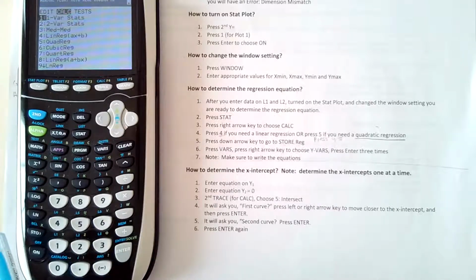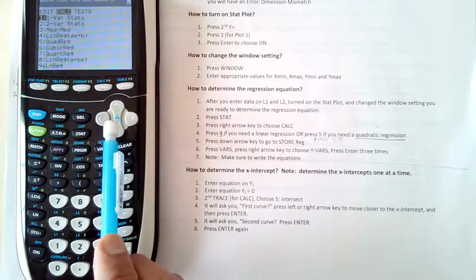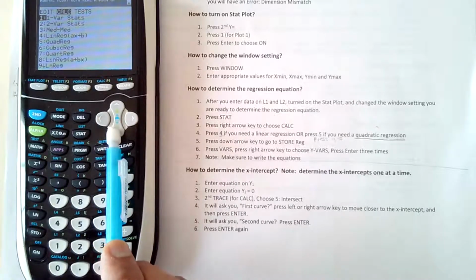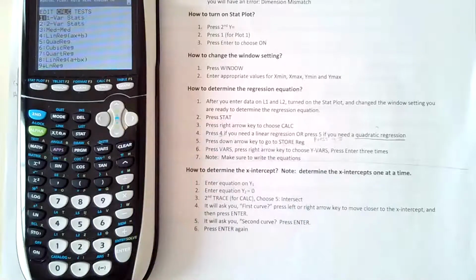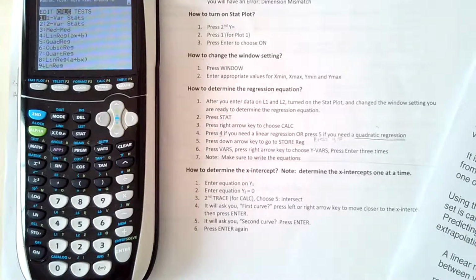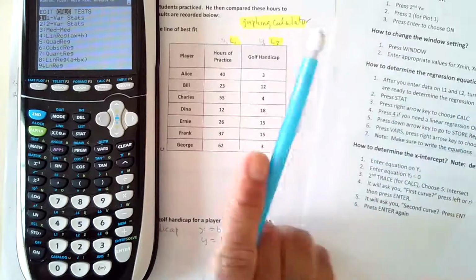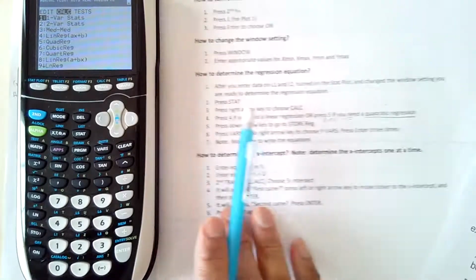And this menu comes up: 1-Var Stats, 2-Var Stats, Median, linear regression, quadratic regression, cubic regression, quartic regression, linear, and there's a list of different kinds of regressions. Now, the word regression is a mathematical term that we use to describe the relationship between two or more variables. In this case, we're looking at the variables hours of practice and golf handicap. So that's what I mean by regression.